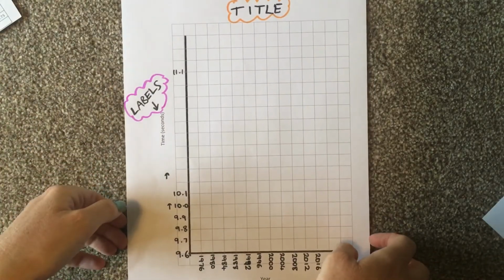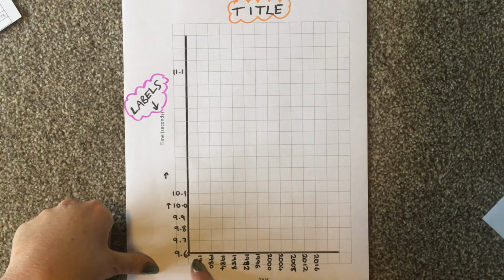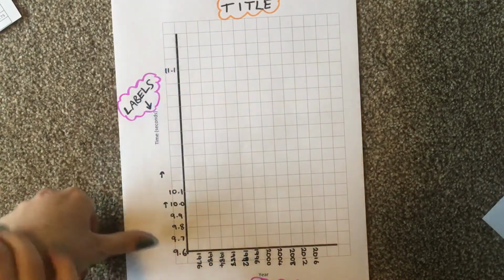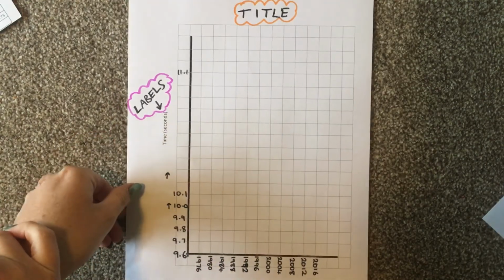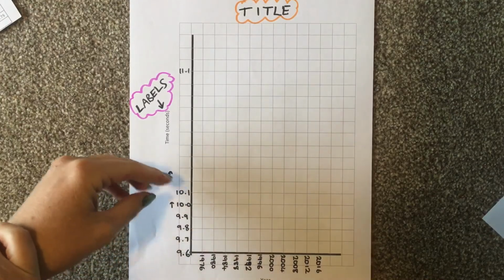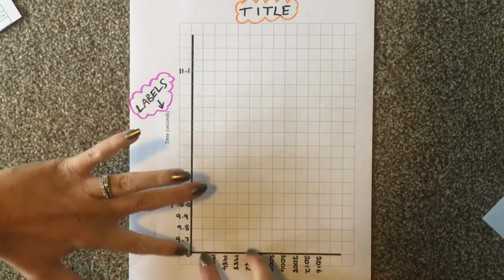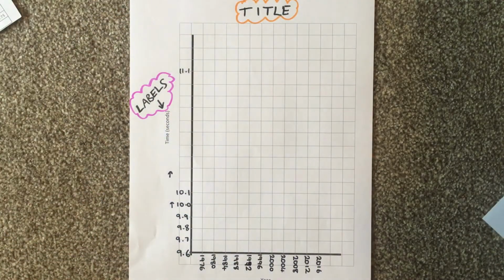So when you do your line graphs, what we're aiming for is spaced out, equal intervals. I need to make sure that I'm going up in the same jump each time, that it's nicely spaced out, and that it's using the entire axes. Have a go.